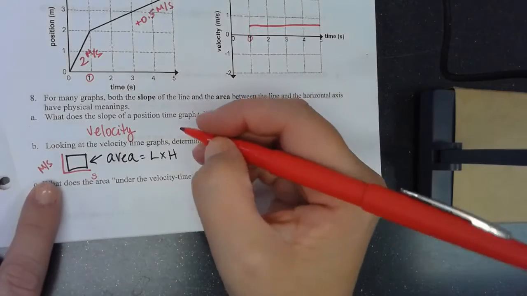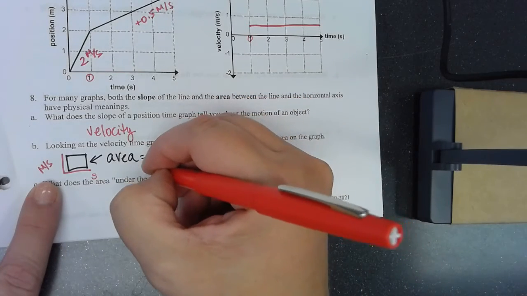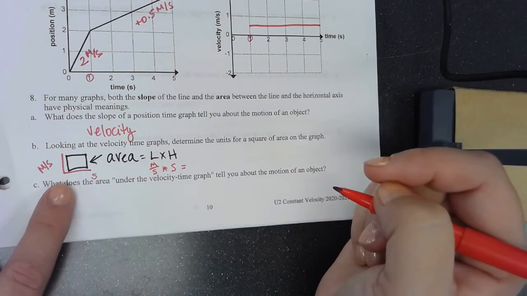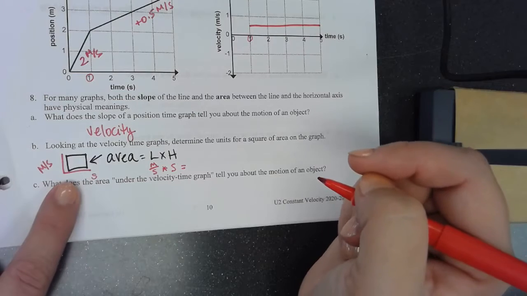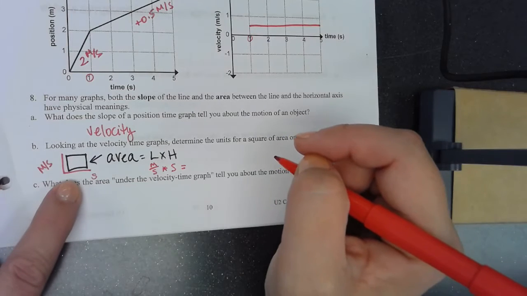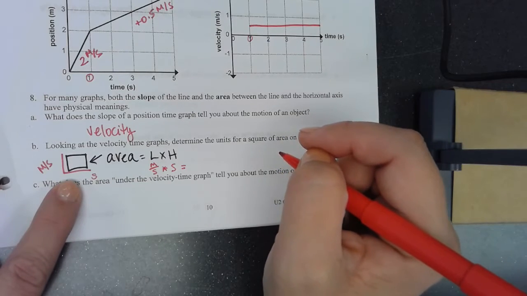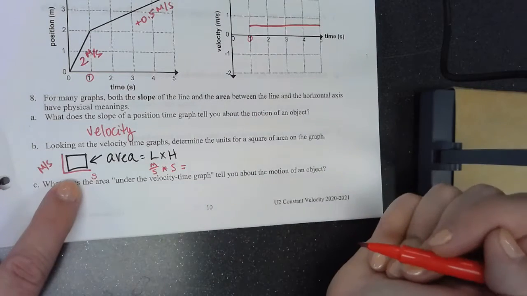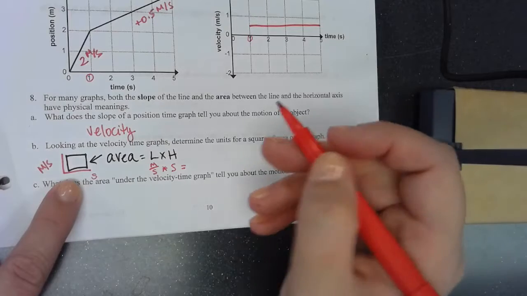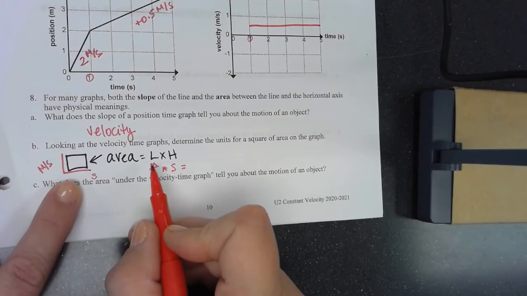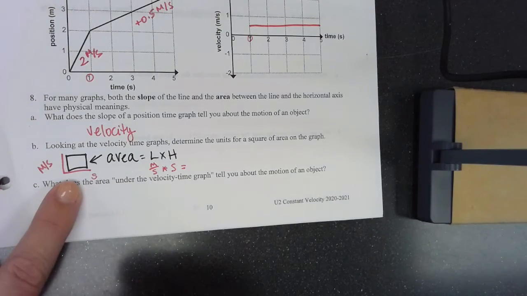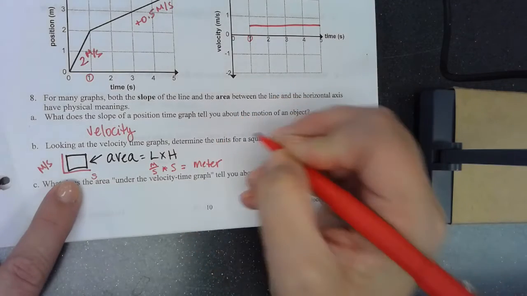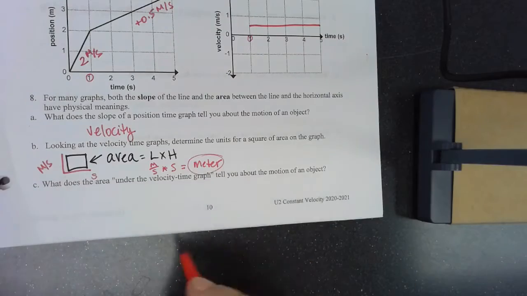Either way. So if we just look at the units for those, we're looking at meters per second times seconds. And so what does an area of a corner of that graph have a unit of? That was a very terribly worded question. If you make a square on your velocity versus time graph, what units does it have? Meters per second. What's meters per second times seconds? A meter, right? So that's what that answer should be. It should be a meter.